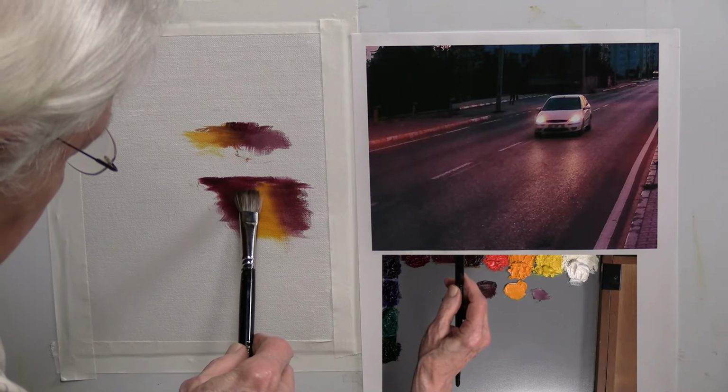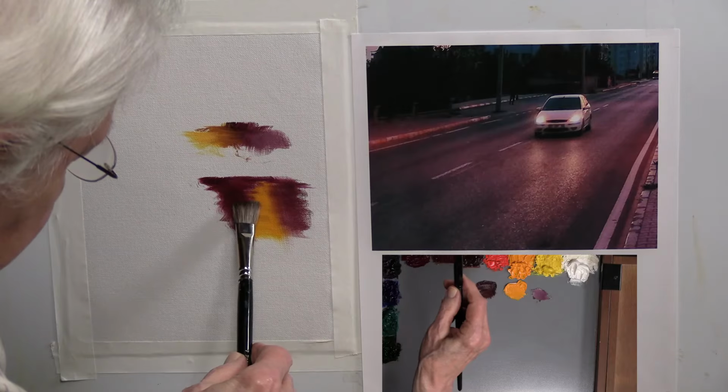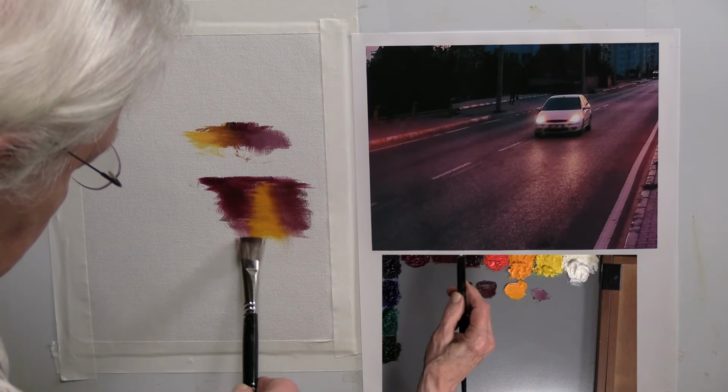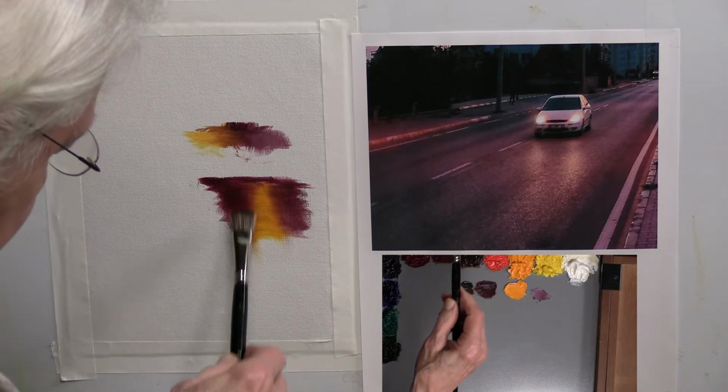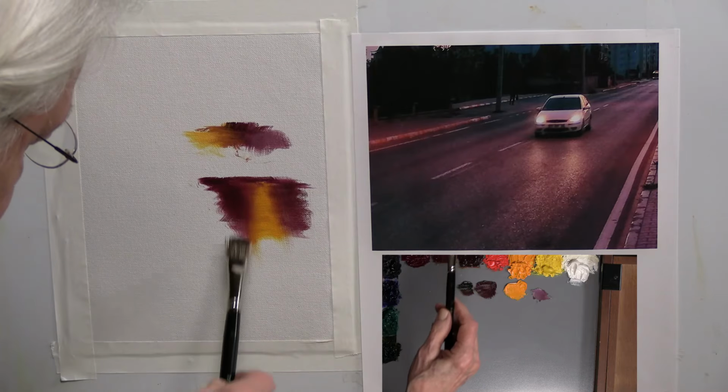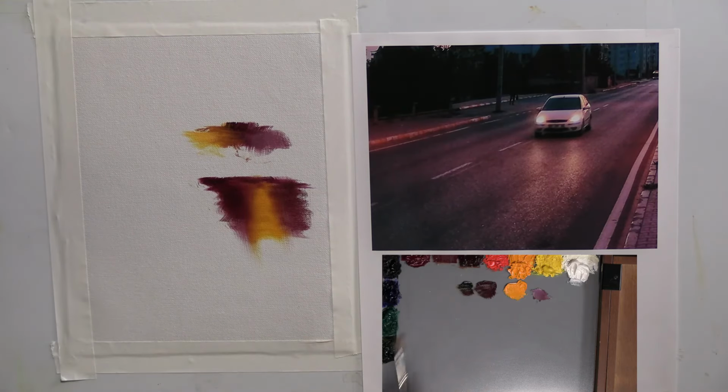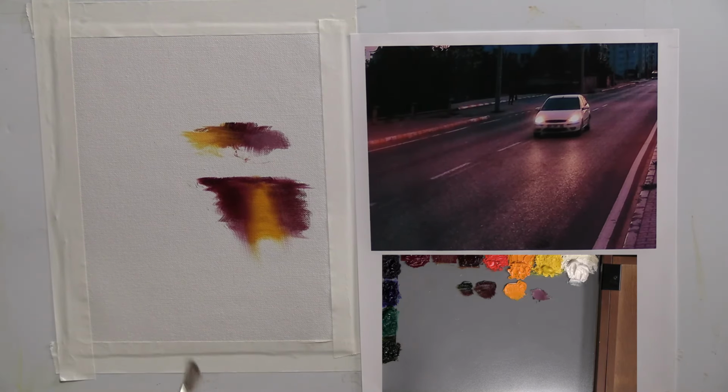Sit between those two colors, pull one into the other just like this, just like that. You can sometimes even do it 2 or 3 times if you need to. And sometimes you can pull it several times, and the more you pull it, the more of a blend you get. Now what else do we need to do there?